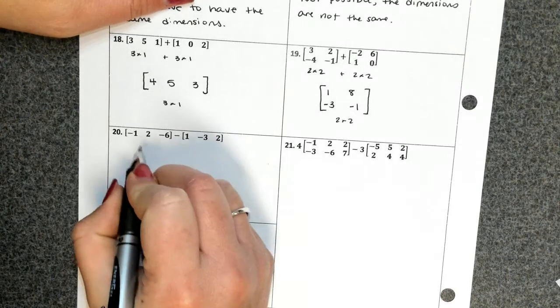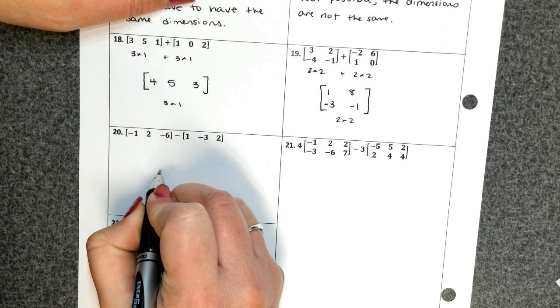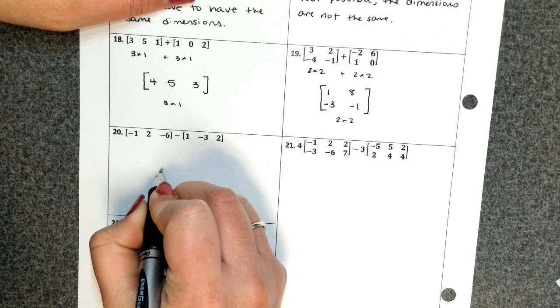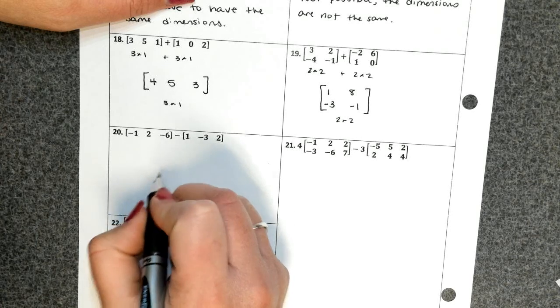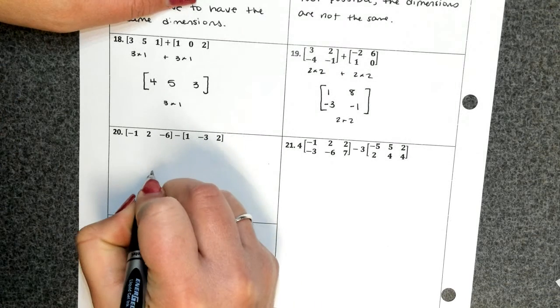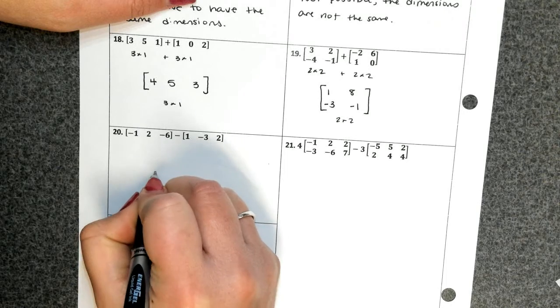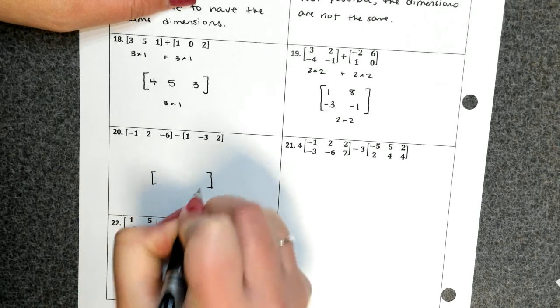Number 20. This one is subtraction. Okay. Number 10. How do we subtract matrices? Just subtract the numbers in the same spot. Subtract the numbers in the same spot. So our answer has to be what dimensions here? 1 by 3, right? 1 by 3, yep. Okay, so 1 by 3.